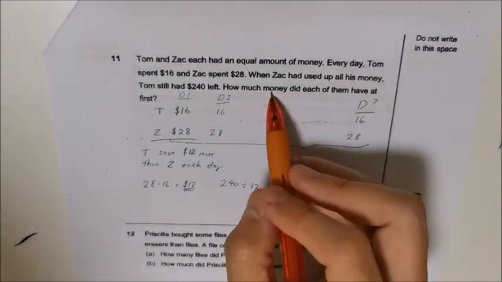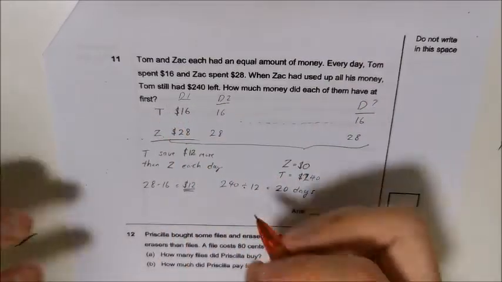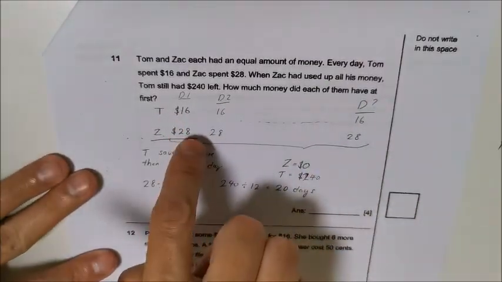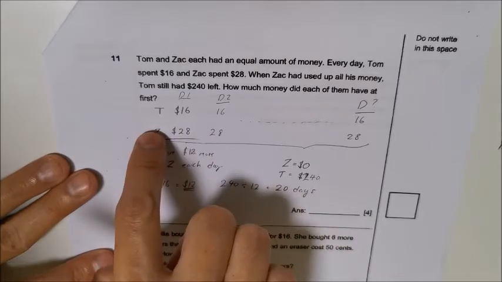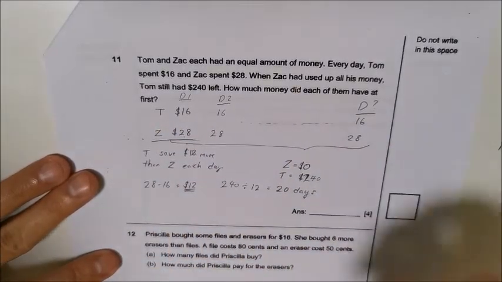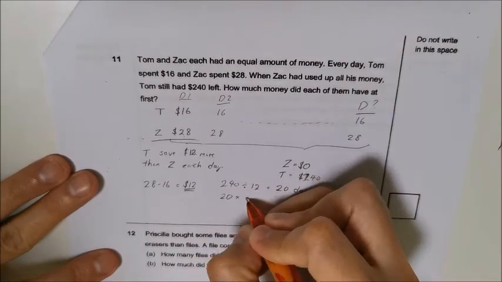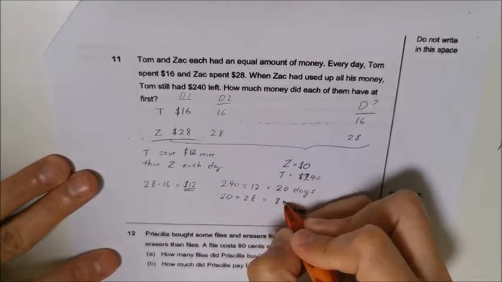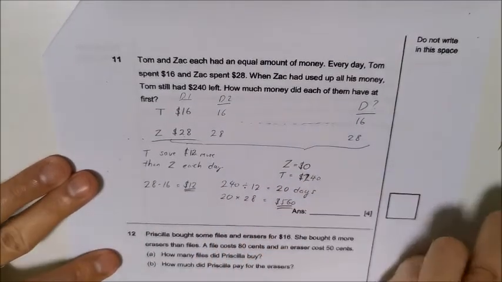So 20 days, right, how much money did each of them have at first? So I can just take 20 times 28 because Zach spent all his money. After day 20, he has no more money. So the amount of money that he has should be 20 times 28. I get 560.